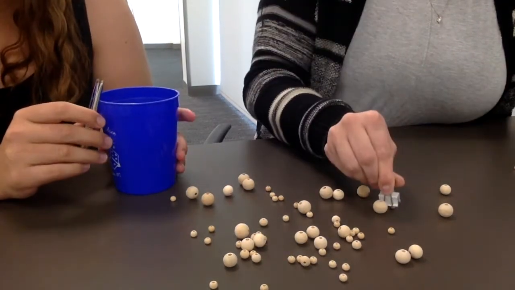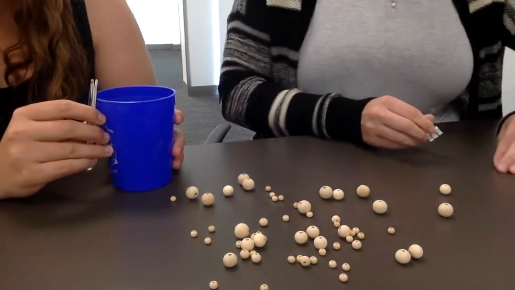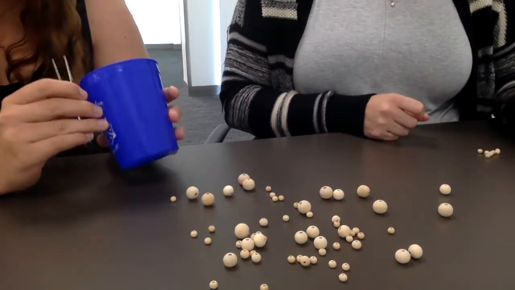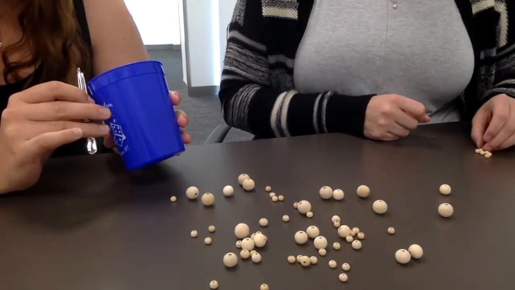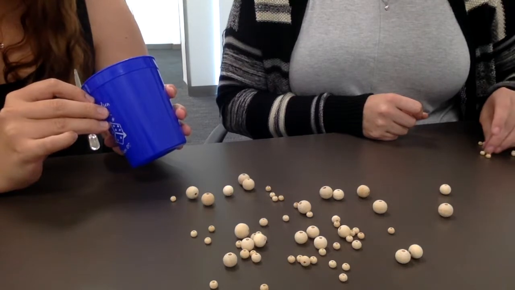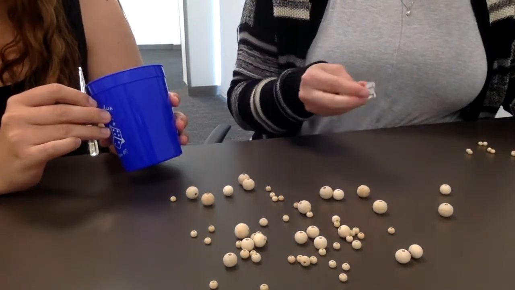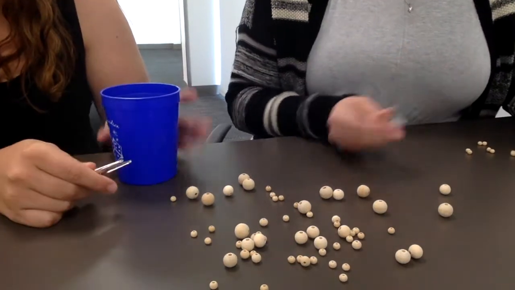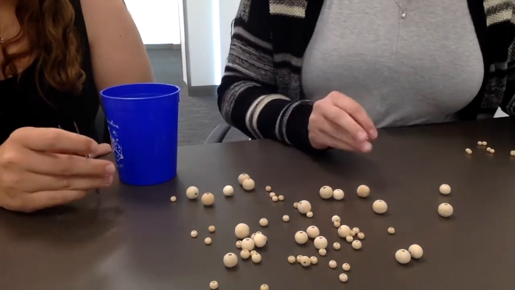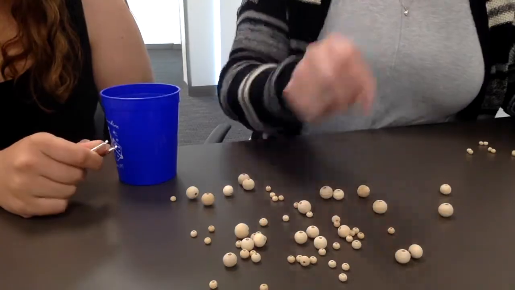At the end of this activity, the students will then count how many of each different size beads they had. For example, I have 2 large, 1 medium, 2 small, and 3 extra small in my cup. And for me, the binder clip, I only have 8 of the extra small. I wasn't able to get any of the other beads or food.